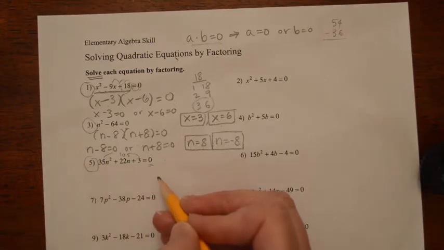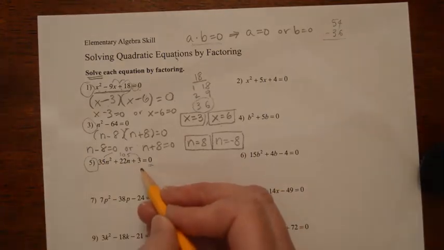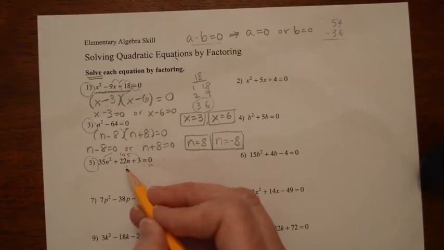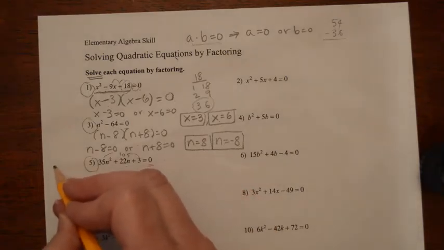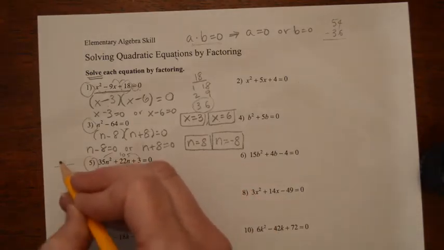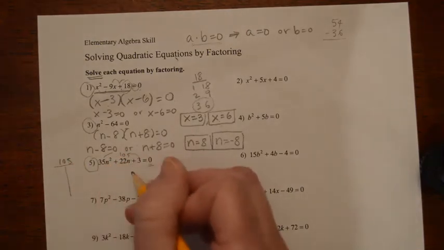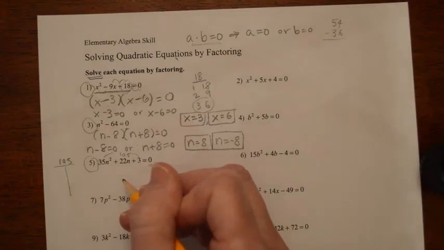Again, we still have this equal to 0. Two things that multiply to 105 that add to 22 are 7 and 15. This is something that you're going to do on your own off on the side, but for time's sake, we're not going to do that here. So the two things are 7 and 15.